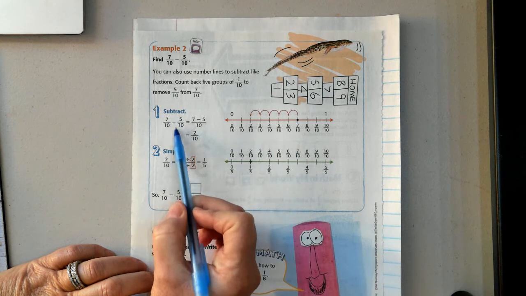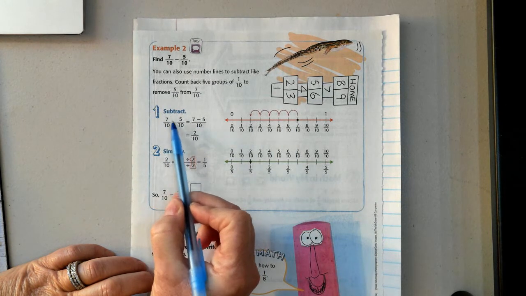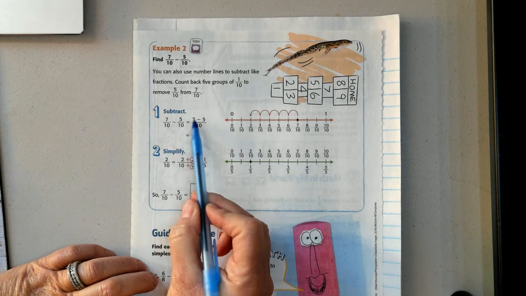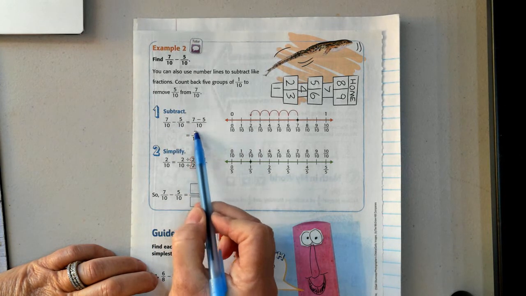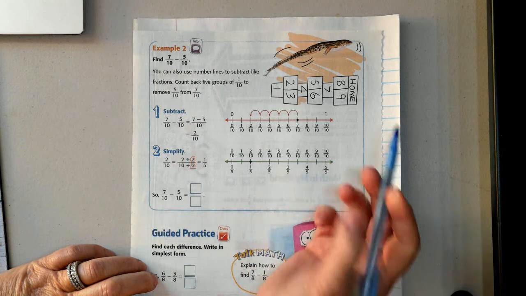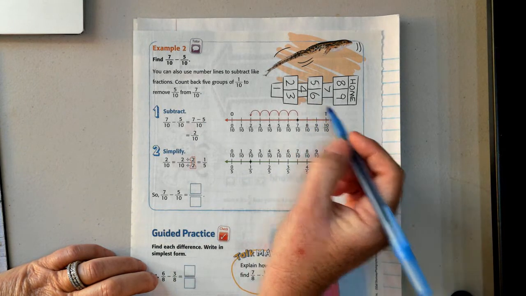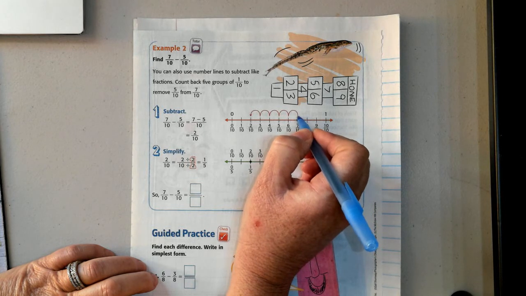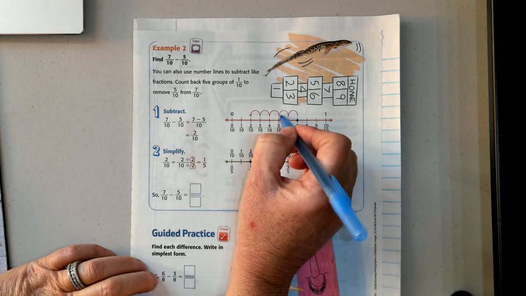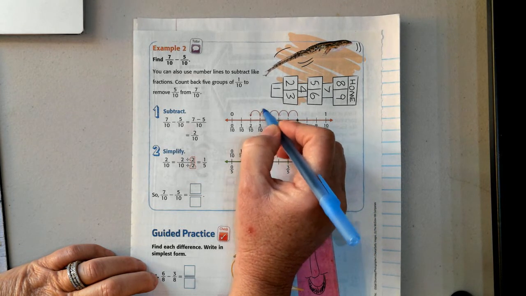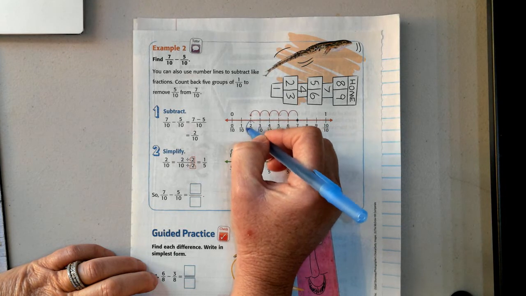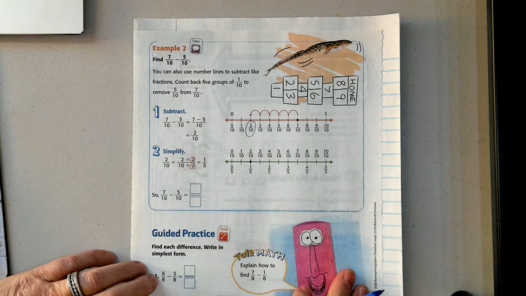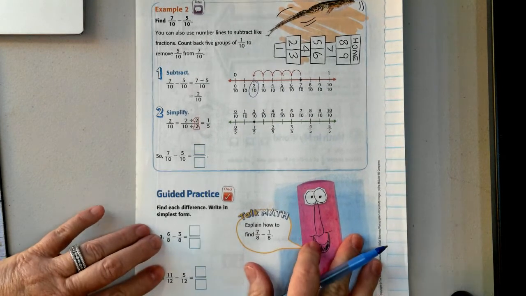So if we were doing it, we would go 7 minus 5 over 10. We know 7 minus 5 is 2, so the answer is 2/10. You can do this on a number line here, and you would start at 7 and count backwards, so you would go 1, 2, 3, 4, 5, and we end on 2/10. Okay, so that worked out perfectly.